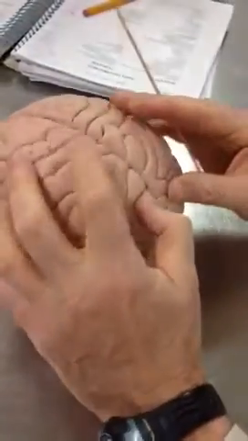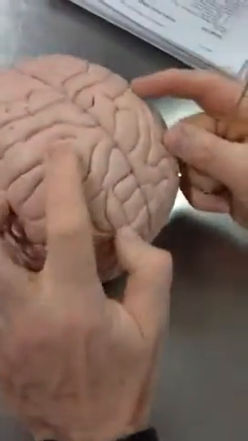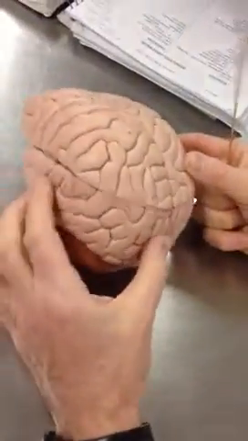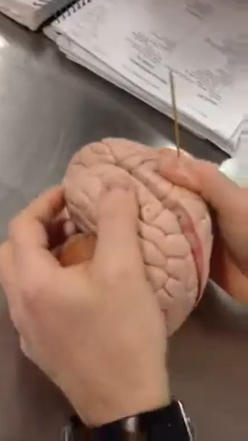We have the right and left cerebral hemispheres. It consists of the frontal lobes, the parietal lobes, temporal, and occipital. Deep inside, we can see the insula.